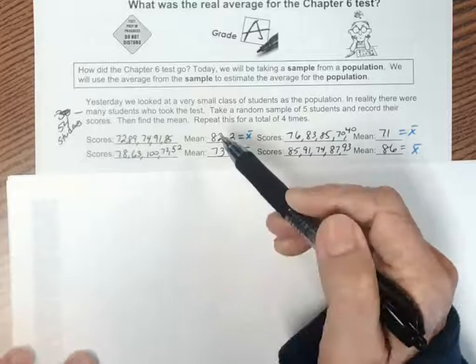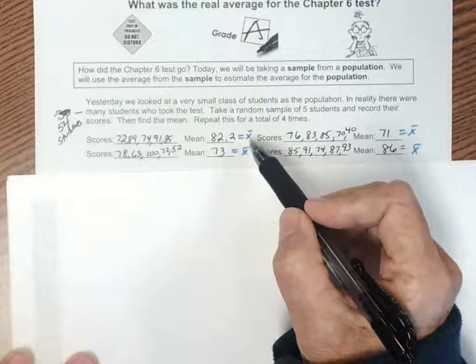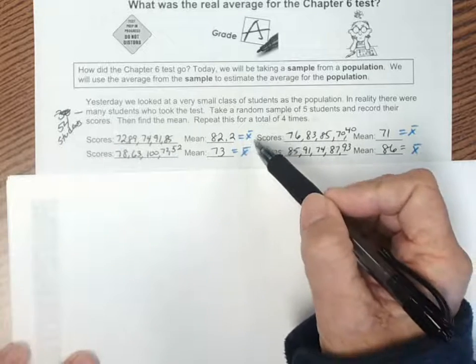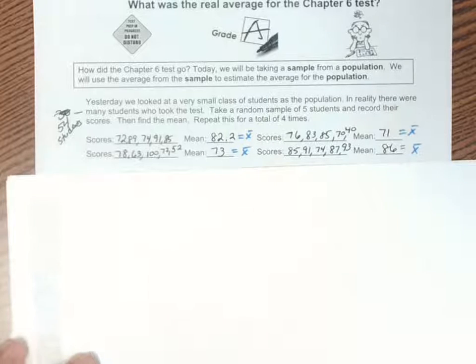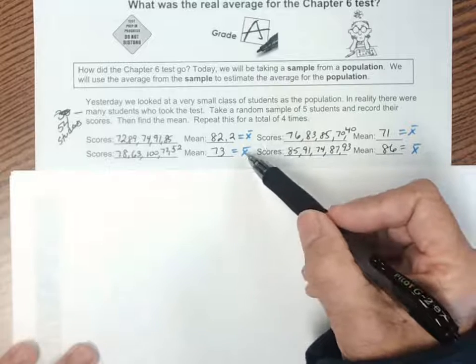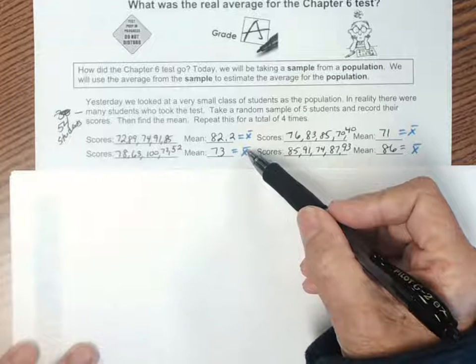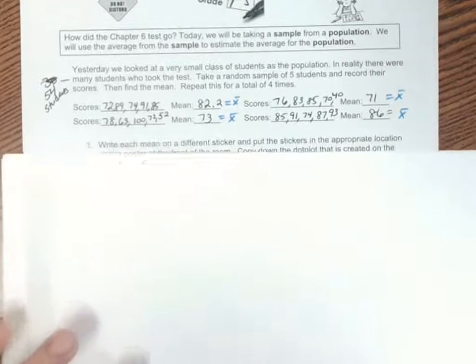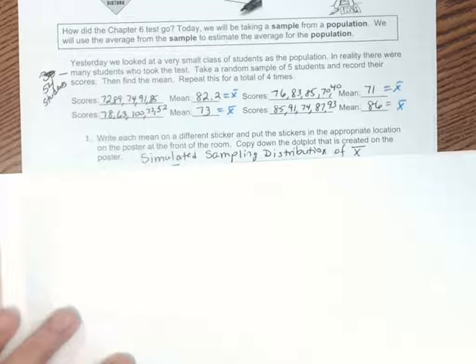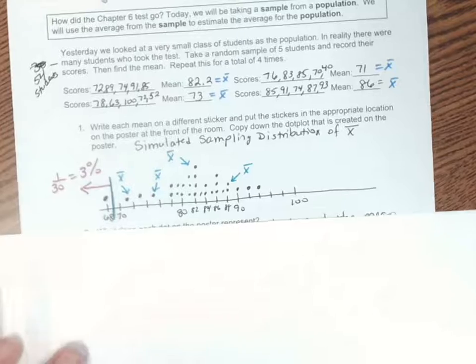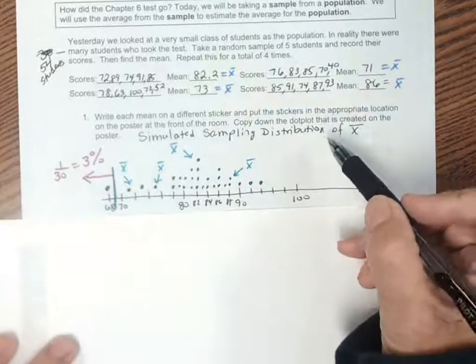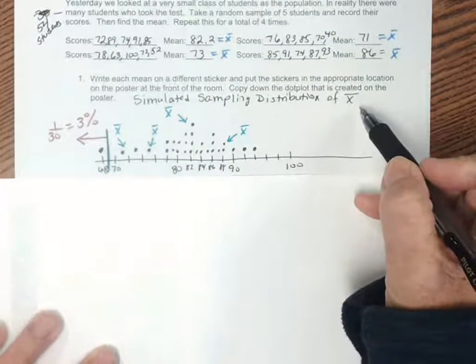And for each sample that I have, I calculated the mean, which we represent with X bar because it is a sample statistic. So again, a statistic comes from a sample, and if it's a mean, I'm going to use X bar to represent it. Okay, and then I'm going to create a dot plot. So here is the dot plot of our sampling distribution. This is the sampling distribution of X bar.